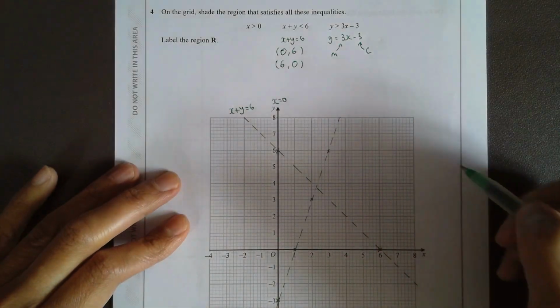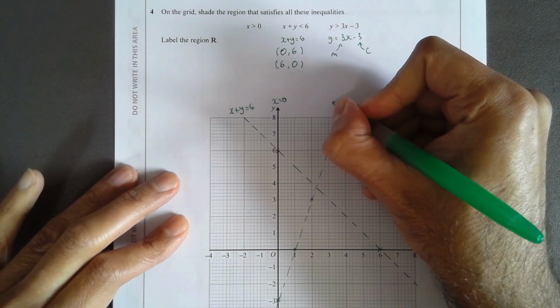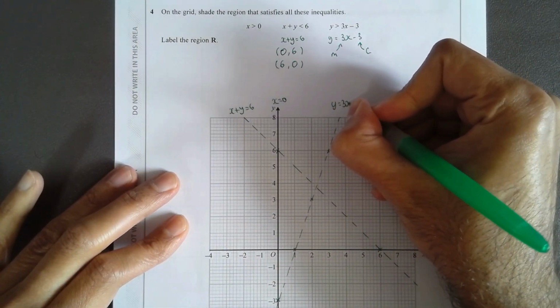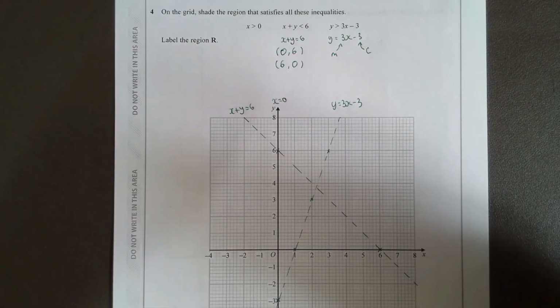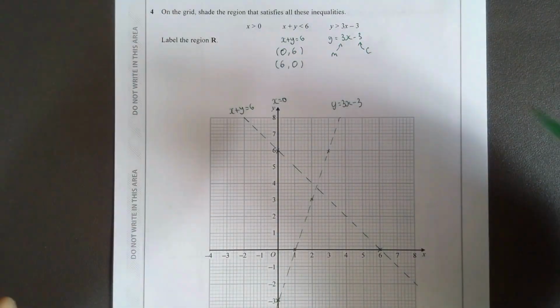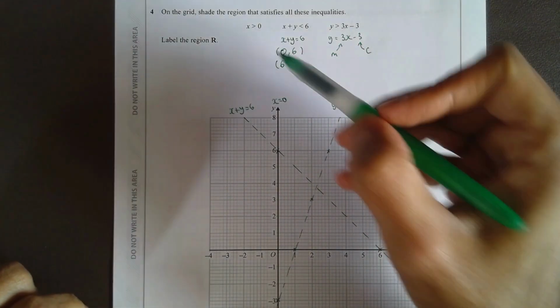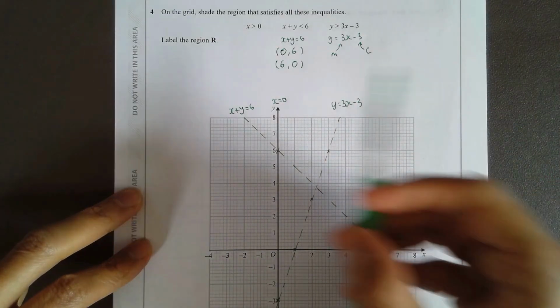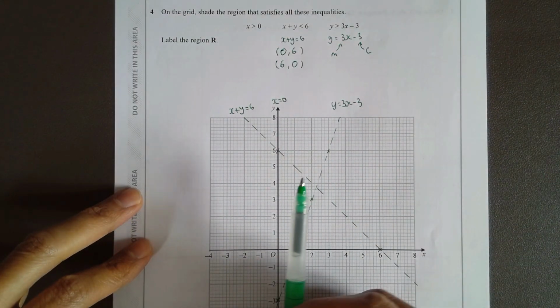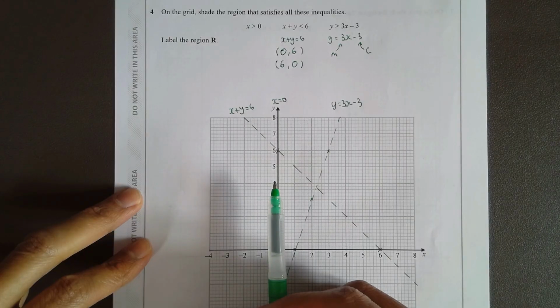Okay, and I'm also going to label this line here as y is equal to 3x take away 3. Okay, now that I've got my 3 lines, what I'm now going to do is have a look at each of these inequalities. So, the first one, we're saying that x is greater than 0. So essentially, we're looking for points where our x coordinate is greater than 0.